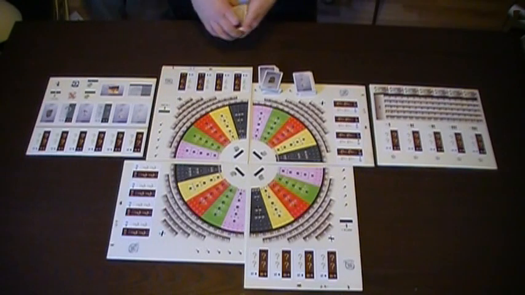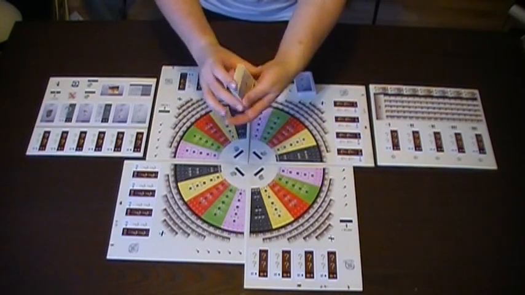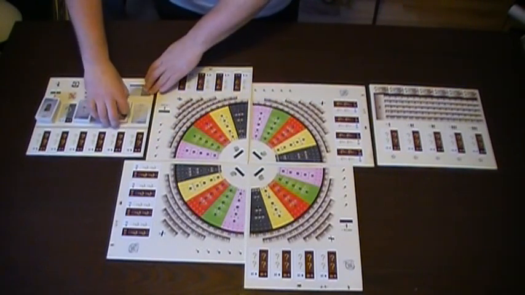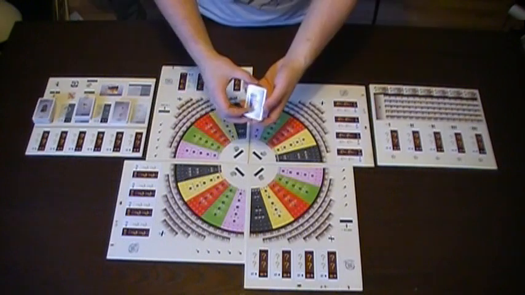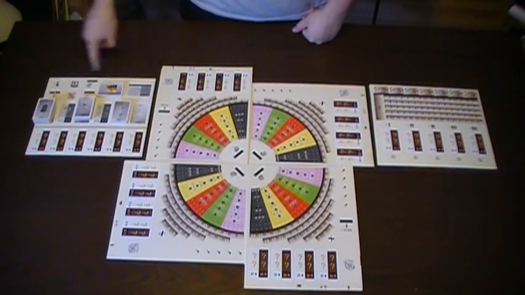Take the 4 decks of non-player cards, shuffle them up, and place them on this board in their corresponding card places.